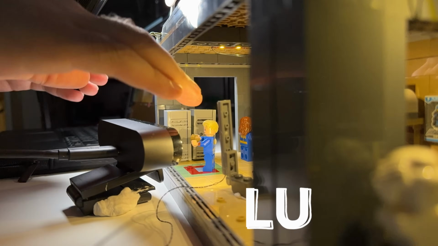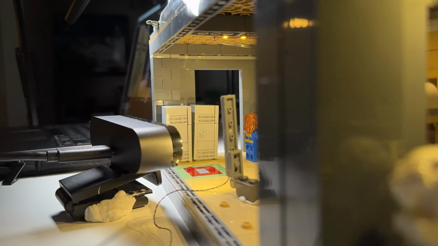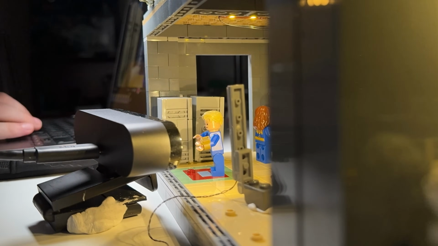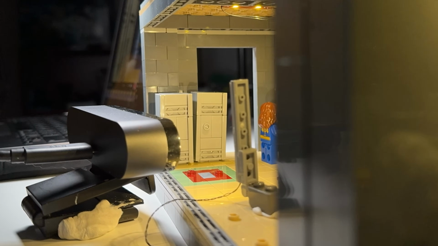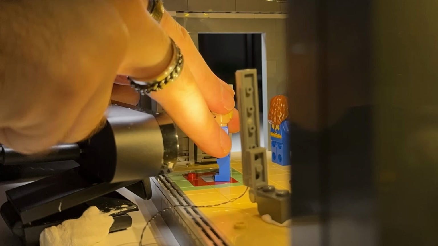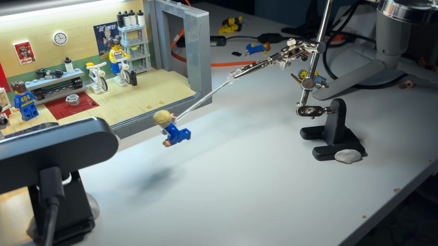The story I want to tell is about Lucas, and Lucas is just a regular vault dweller living in Vault 404, similar to Emmett from the Lego movie. He just enjoys his life in the vault, does what he does every day, day in, day out, but he loves it, and one day everything goes wrong.